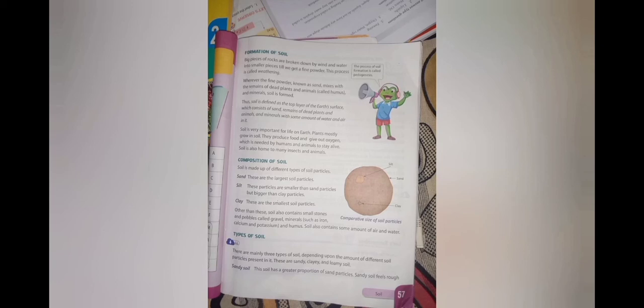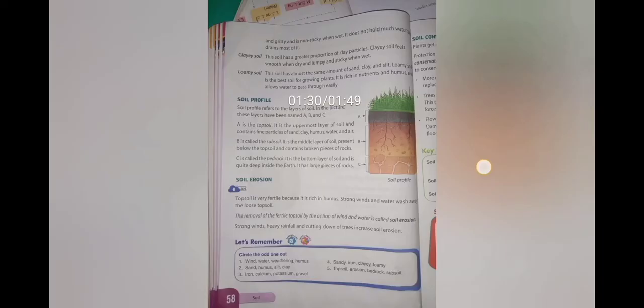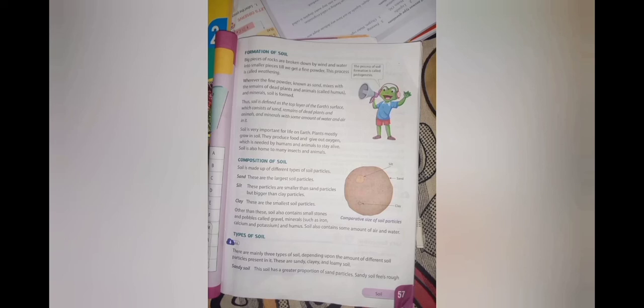Composition of soil. Soil is made up of different types of soil particles, that is sand, silt and clay. Right children, as explained, sand is the largest soil particle. Silt is smaller than sand particles. Clay is the smallest soil particle. Other than these, soil also contains small stones and pebbles, which are known as gravels, minerals such as iron, calcium and potassium, and also humus. Soil also contains some amount of air and water in it.